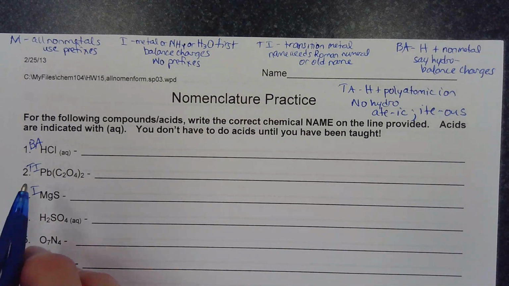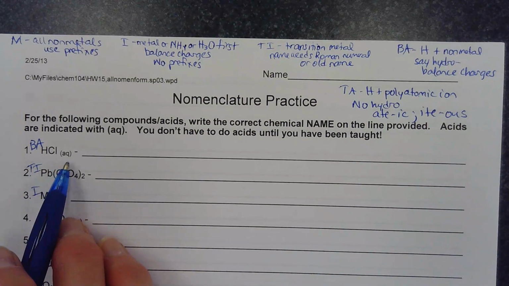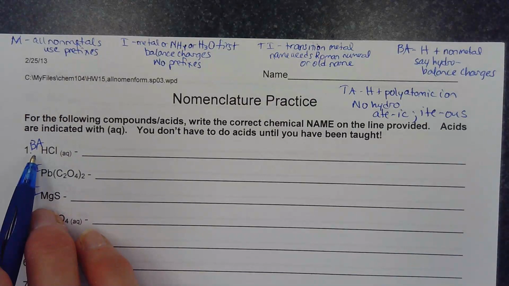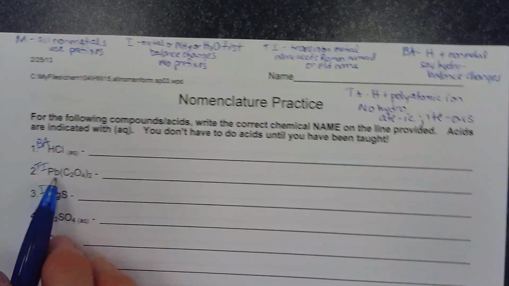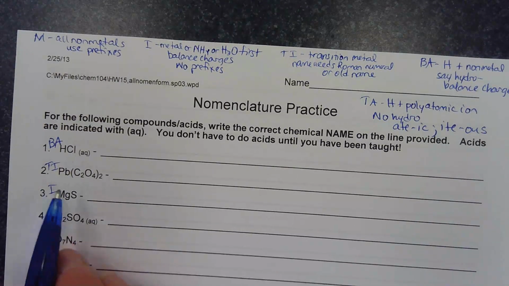All right, so let's now go back again. It's hydrogen with a non-metal, and it's got AQ. What does that mean? Binary acid. So it's going to be binary acid. We already did this, so I'm just going back through them again. PB, you only have to look at the first element. PB tells you it's a metal. It's what kind of metal? Transition metal. That's why it's transition ionic.